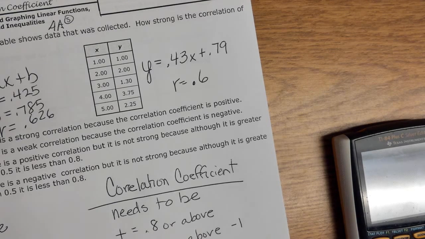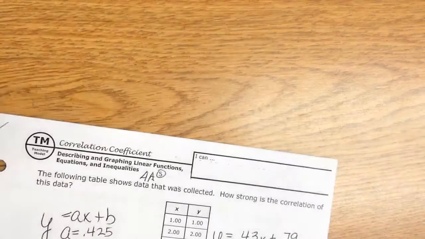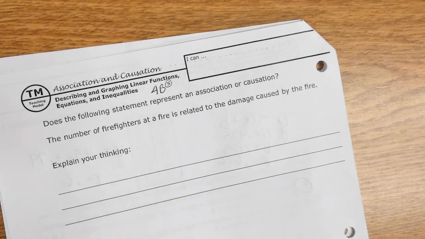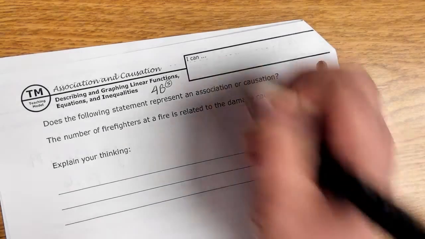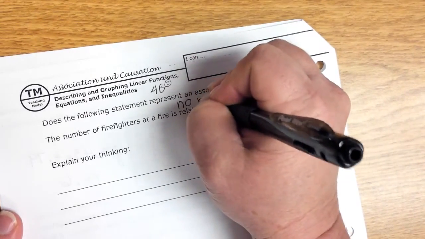Okay. I think we've defined these down here on our notes. Do you not agree? Yes. Okay. All right, so let's flip the page. It says, does the following statement represent an association or a causation? I also want to ask, or no relation.